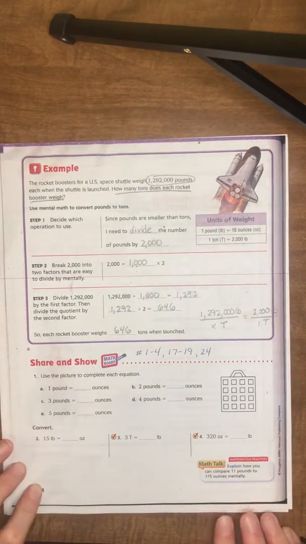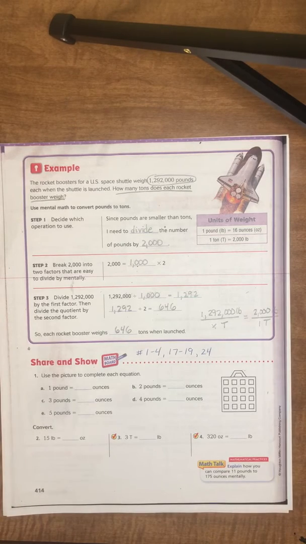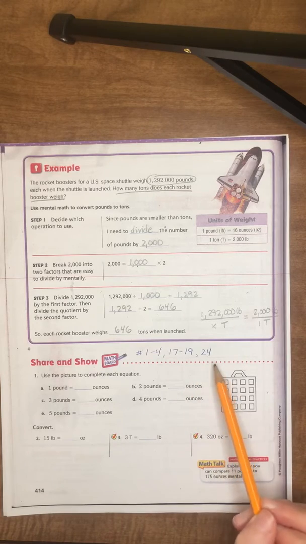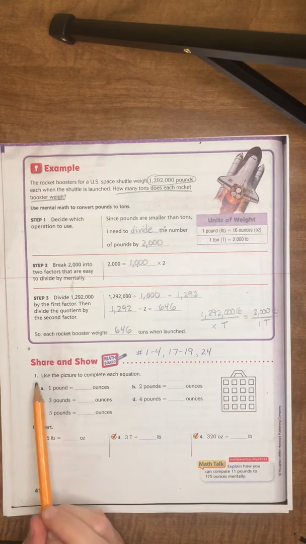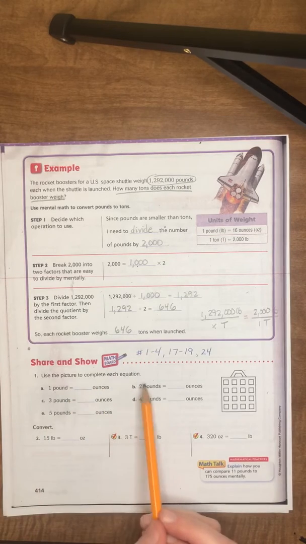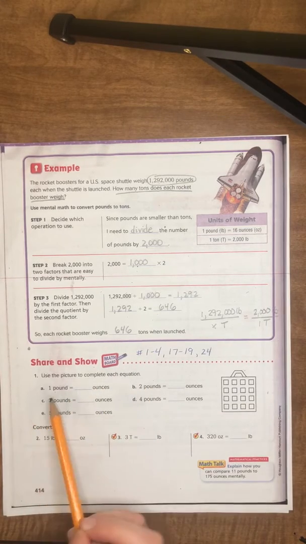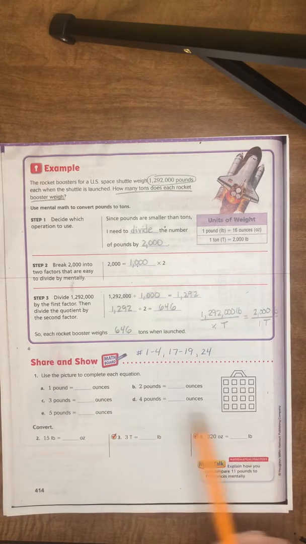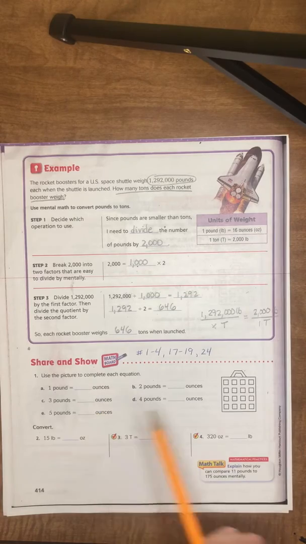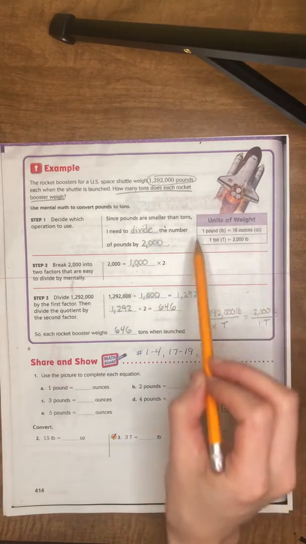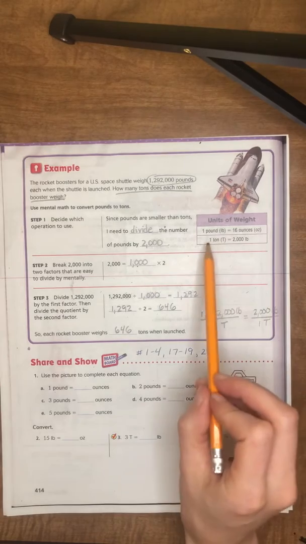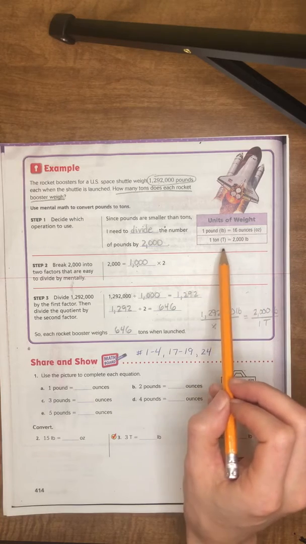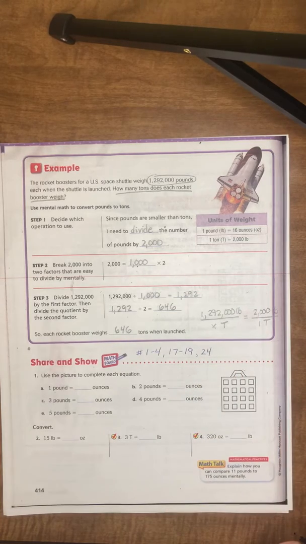Okay, so now we're going on to your assigned problems. So you're doing numbers 1 through 4, 17 through 19, and 24. So the first problem, you're using the picture to complete each equation. A, 1 pound equals how many ounces? You should not only be able to look at the picture, but you should also be able to look at your chart up here, which again, you should be referring back to. And it gives 1 pound is equal to 16 ounces and 1 ton is equal to 2,000 pounds.